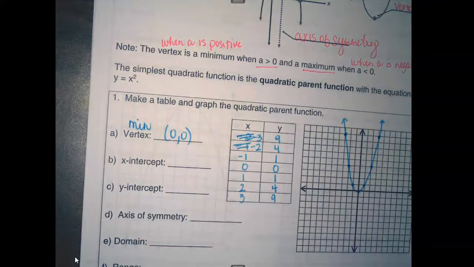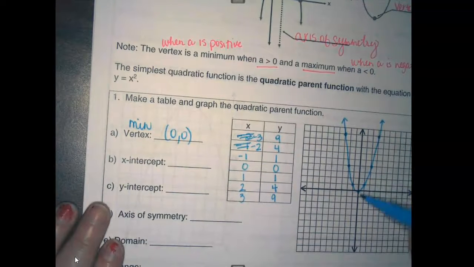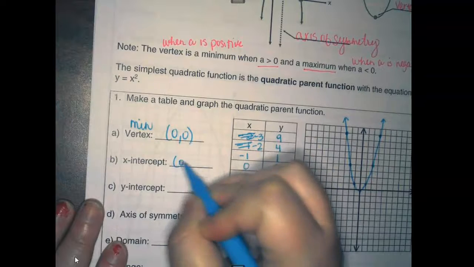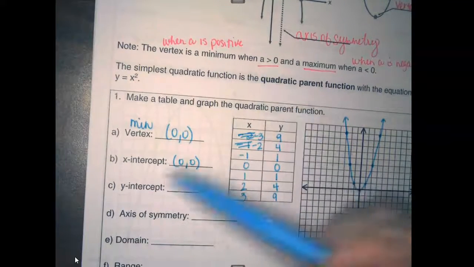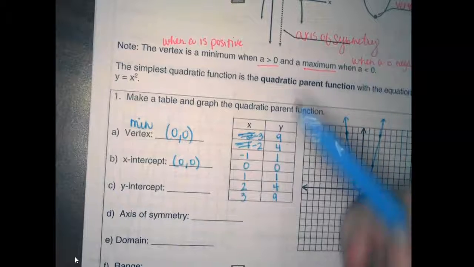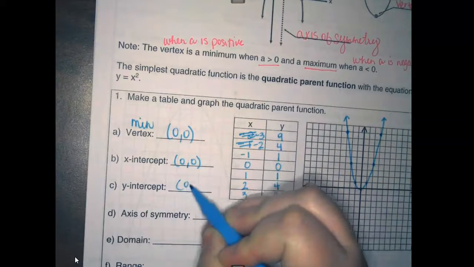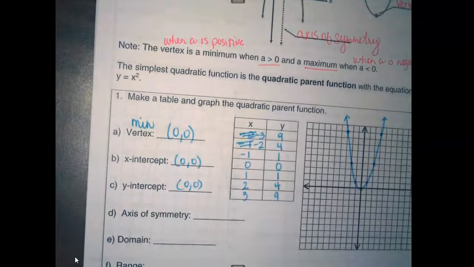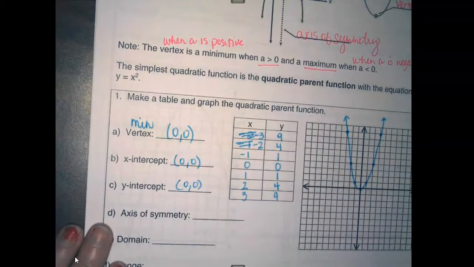So when I have the quadratic parent function and it's just normal, as simplistic as possible, it's going to have a vertex of 0, 0. Our x-intercept is also 0, 0. This is one of the cases where my x-intercept is just 1 point instead of 2 points. My y-intercept is also 0, 0. Cross my x-axis at 0, cross my y-axis at 0.